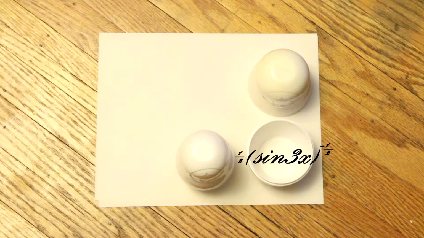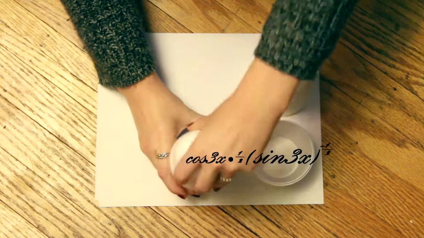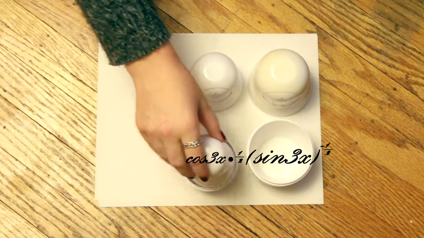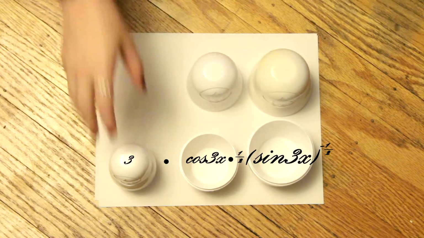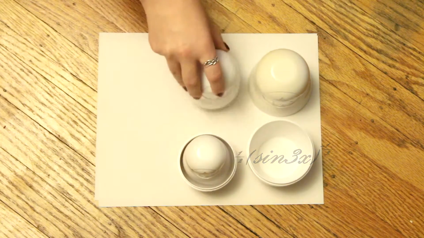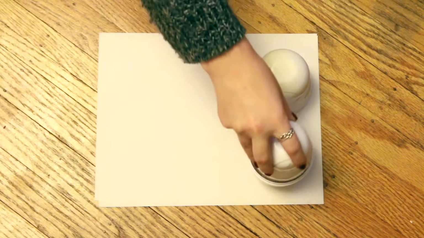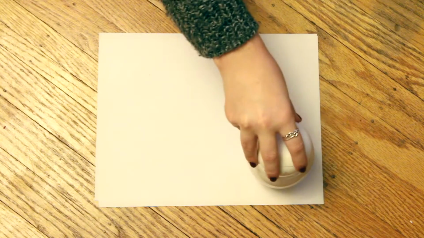Then we go in and find the derivative of sine of 3x, which is cosine of 3x. But wait, there's more. Since 3x is not x, we have to go a step further and pull out 3x and derive that, which is 3. And then we multiply them all together. And that will be our completed derivative.